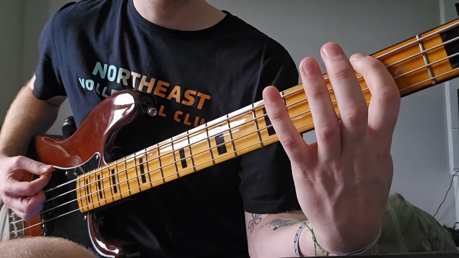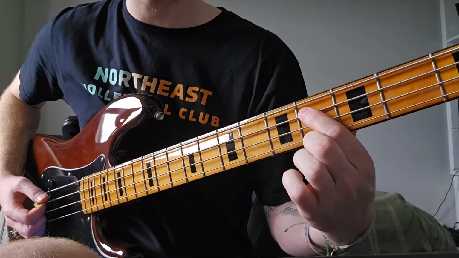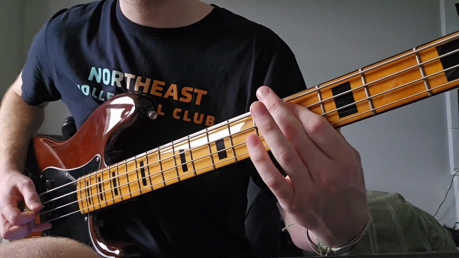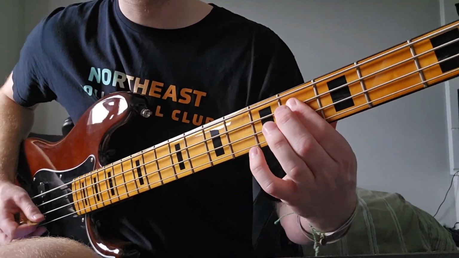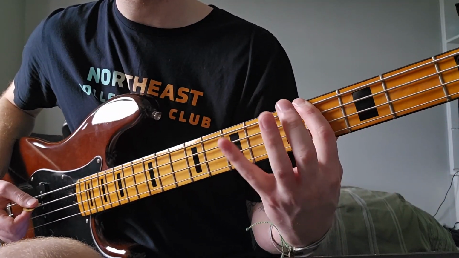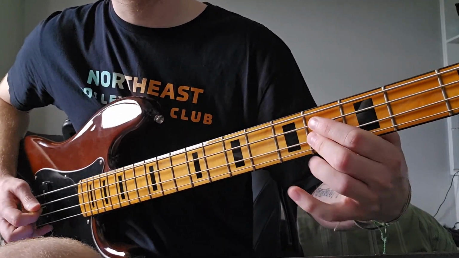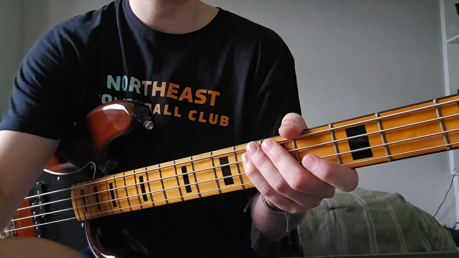2nd fret, 4th, slide to 6th, and then 4 and 4. I suppose you could hammer on, slide, and then bar your way through, or you could slide here, then hammer on, and then fret these notes. But that's a great fill, really like that one.